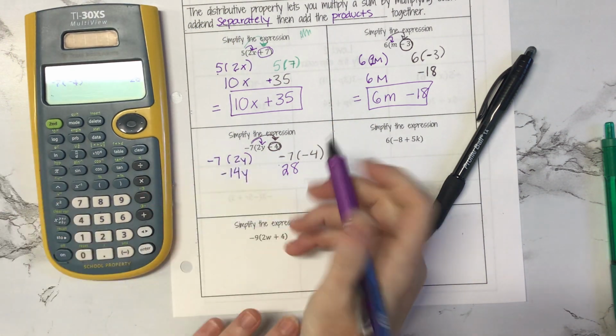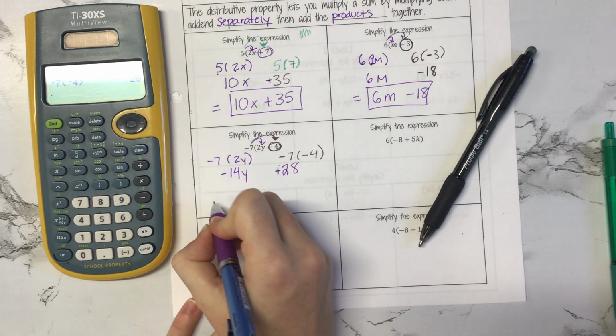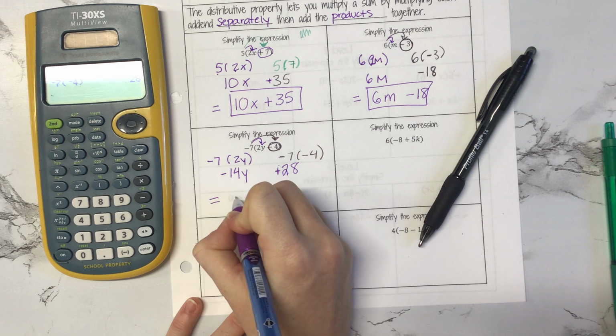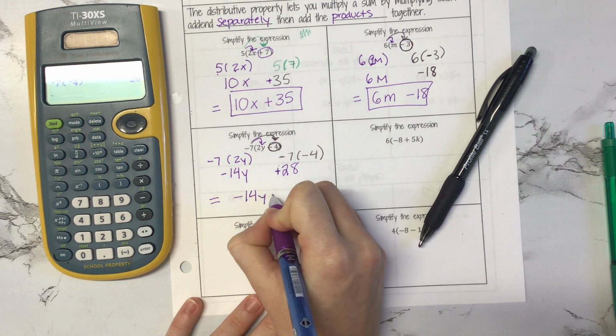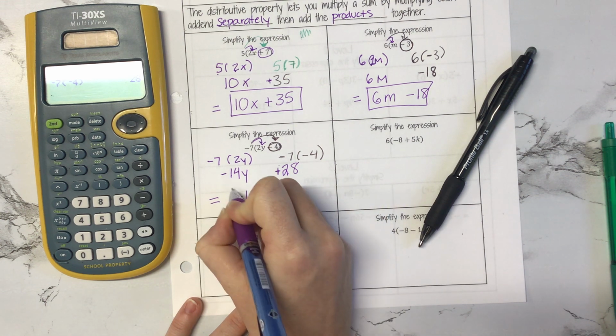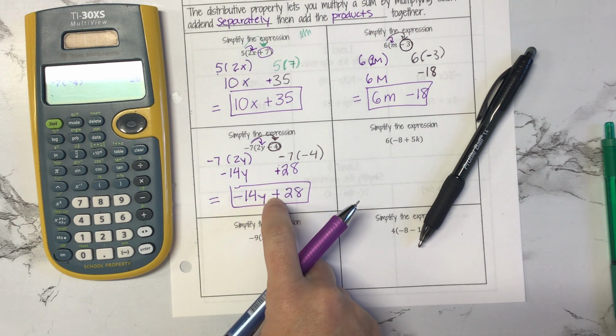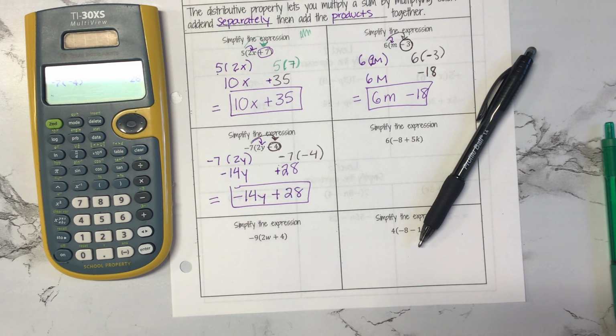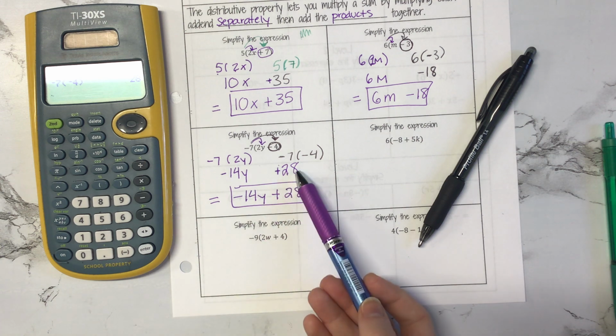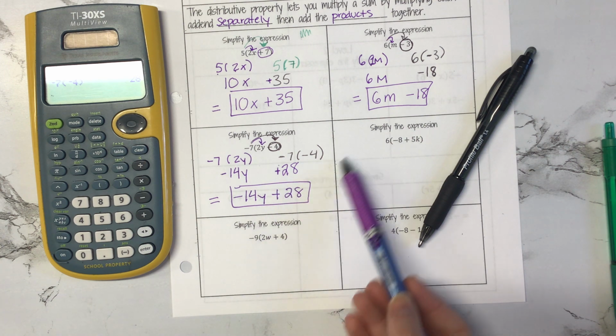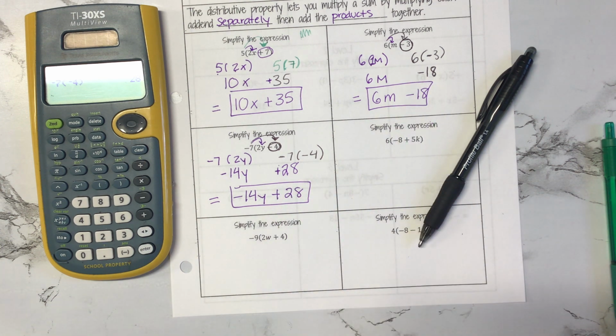Okay. That's a positive 28. So our final answer is negative 14y plus 28. If you want to know why we're adding that plus, I can show you. Just ask me. Happy to do that at a convenient time. But just know that if it's a positive, it's going to be plus. If it's a negative, it's just going to change to minus.